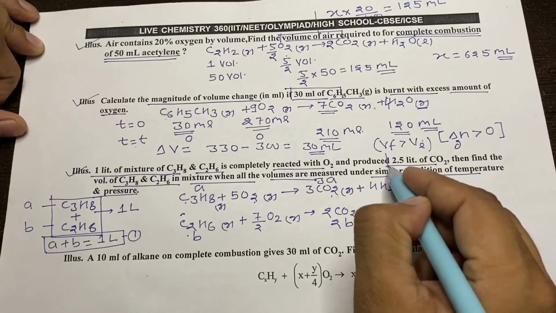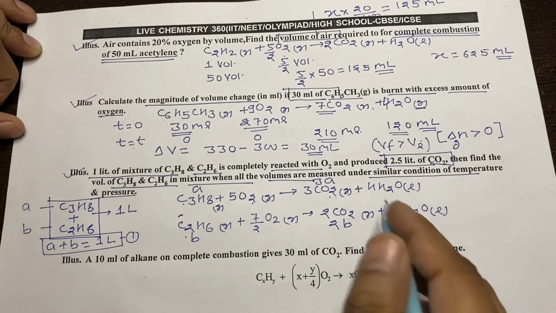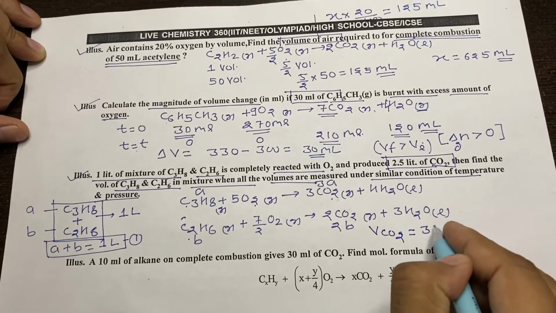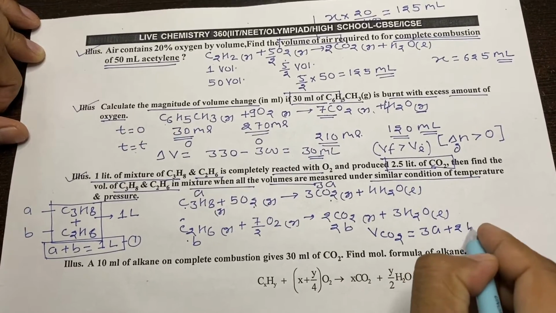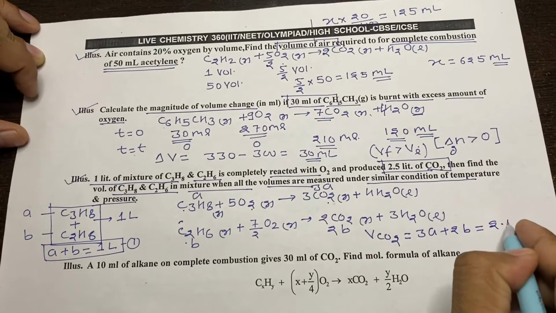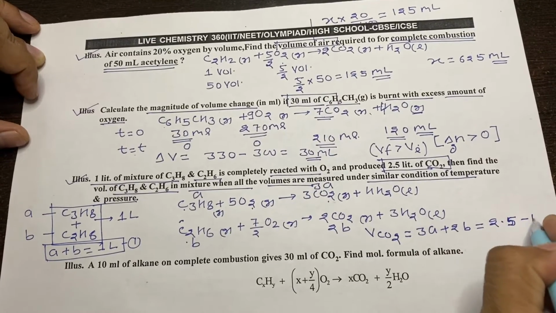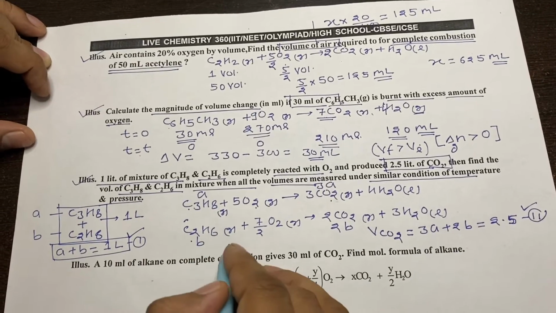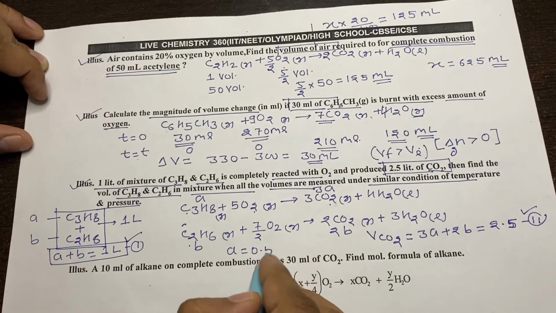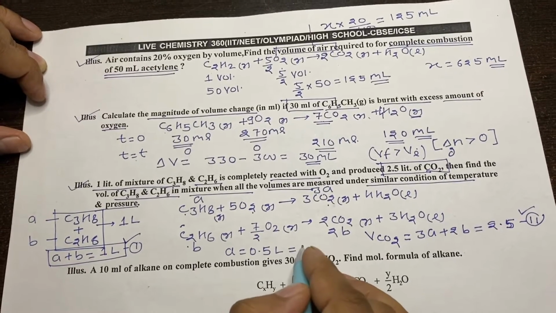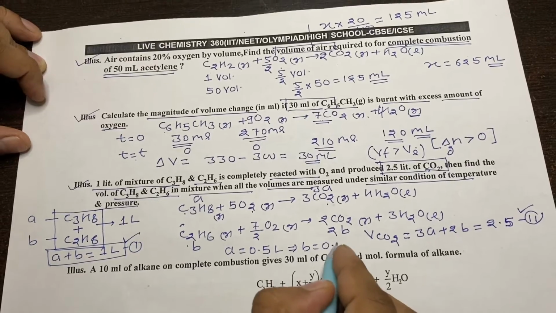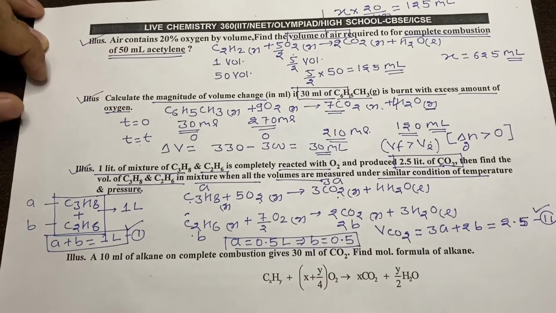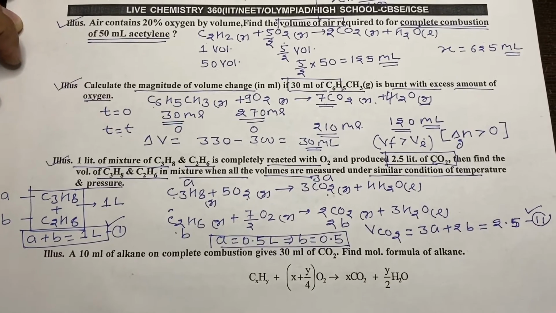And in the question, the volume of CO2 is given. So the volume of CO2 produced in both reactions will be 3A plus 2B, and this will be equal to 2.5 liter. This will be equation number 2. On solving equation 1 and equation 2 for A and B, we will get A equals 0.5 liter and B equals 0.5 liter. We can say that 50% each of propane and ethane will be present in the gaseous mixture.